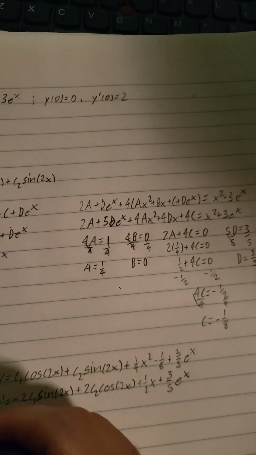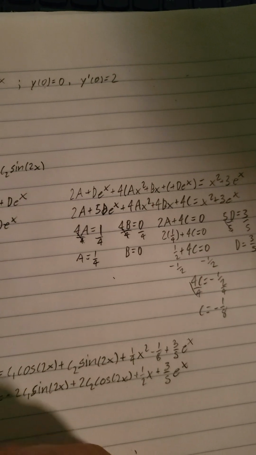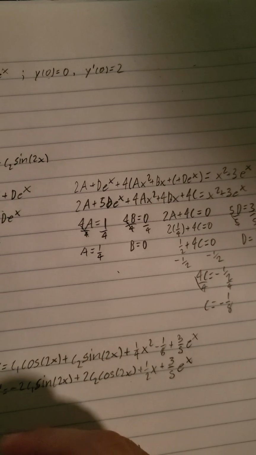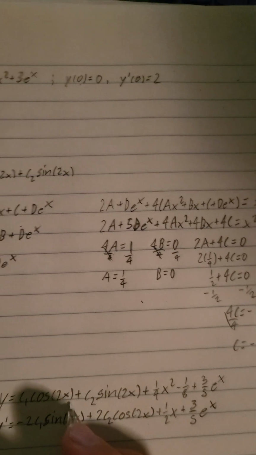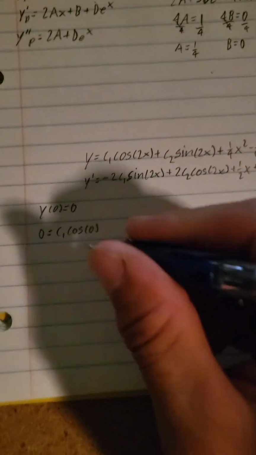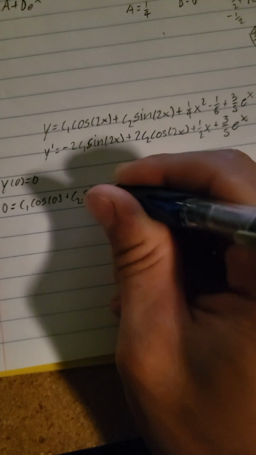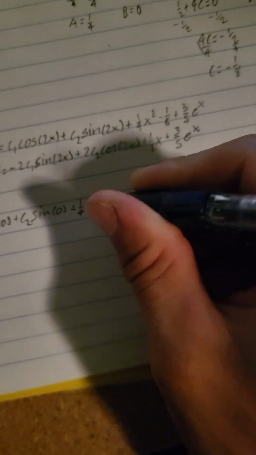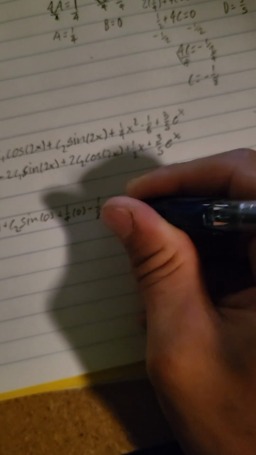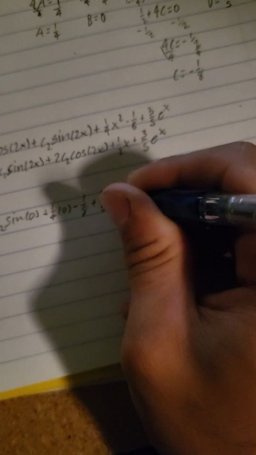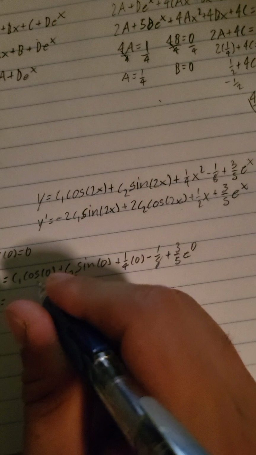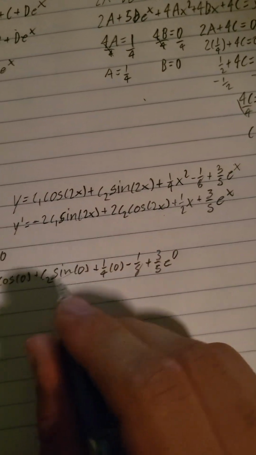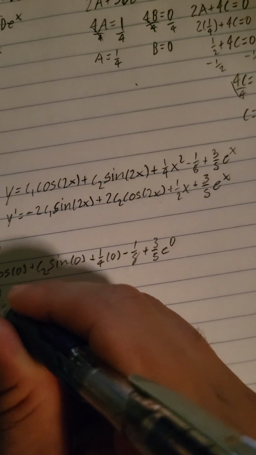And then y of 0 is 0, so 0 equals c1 cosine of 0, because 2 times 0 is 0, plus c2 sine 0 plus a quarter times 0 minus an eighth plus 3/5 e to the 0. And that's going to be 0 equals c1. This goes to 0, so this goes to 0, plus this goes to 0.